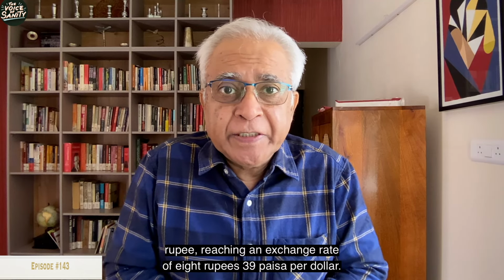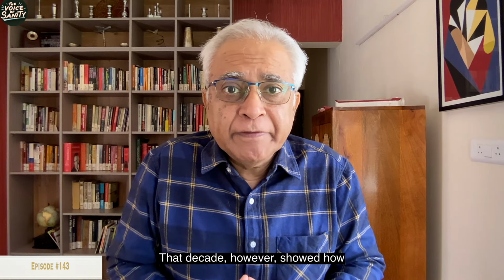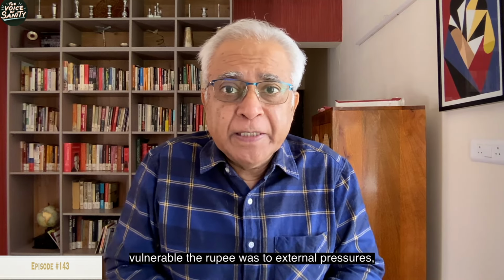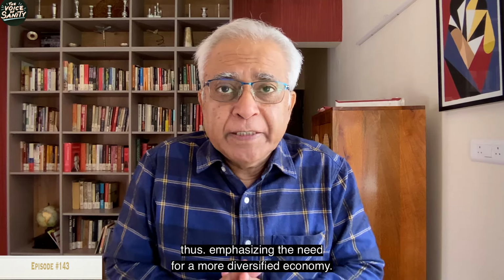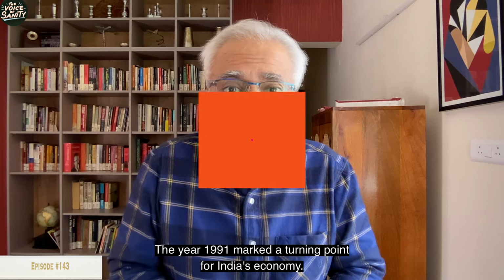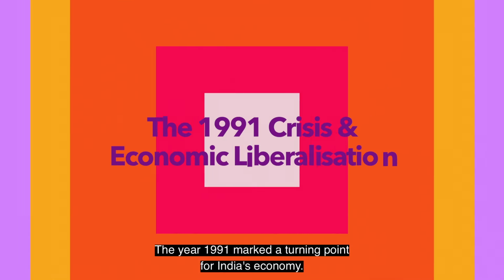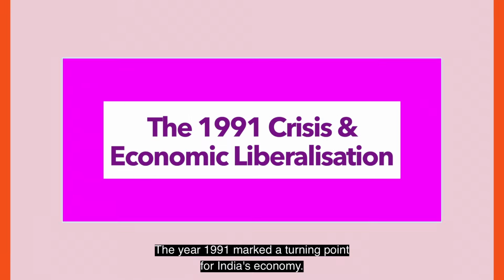India's managed float system, despite the challenges, provided some stability, enabling the Reserve Bank of India to mitigate excessive price swings. That decade, however, showed how vulnerable the rupee was to external pressures, thus emphasizing the need for a more diversified economy. The year 1991 marked a turning point for India's economy.